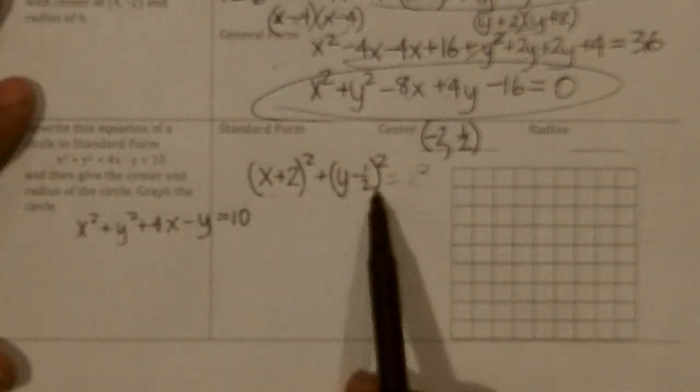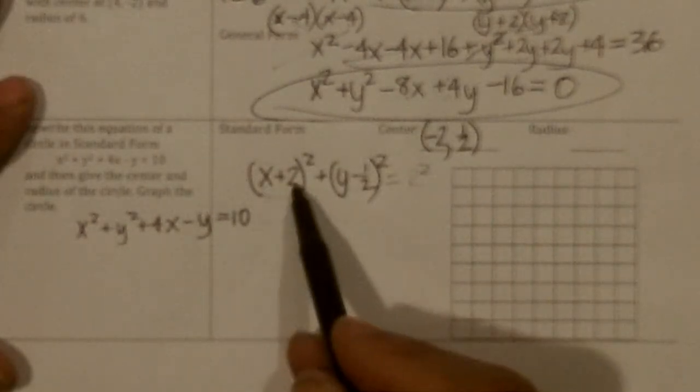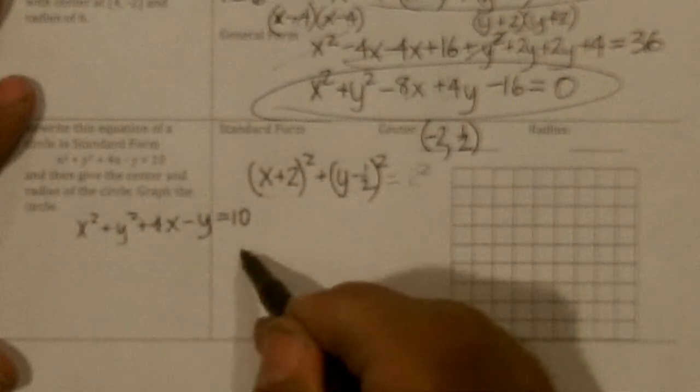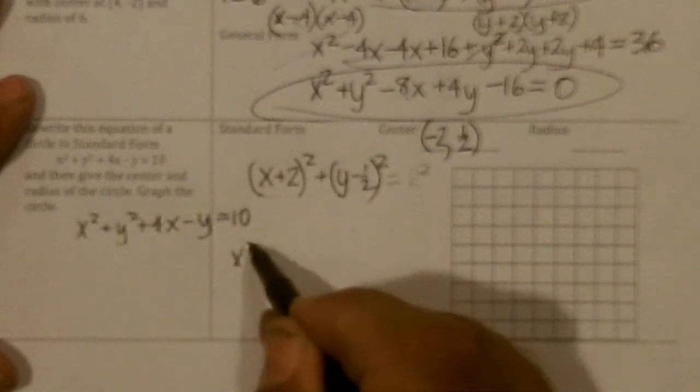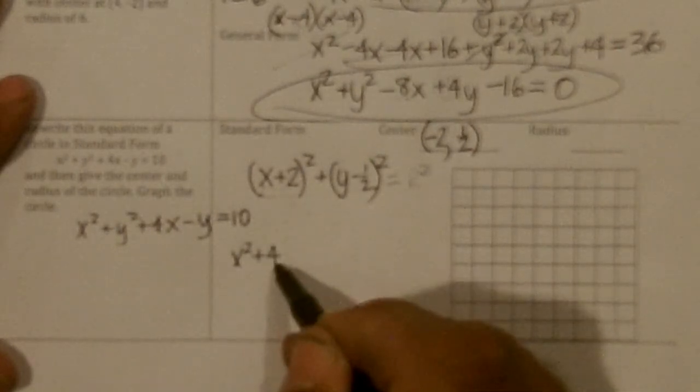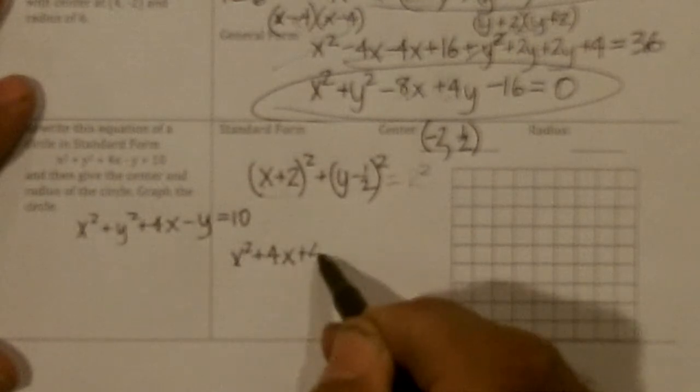So I'm going to multiply this out. (x + 2)(x + 2) is x squared plus 4x plus 4.